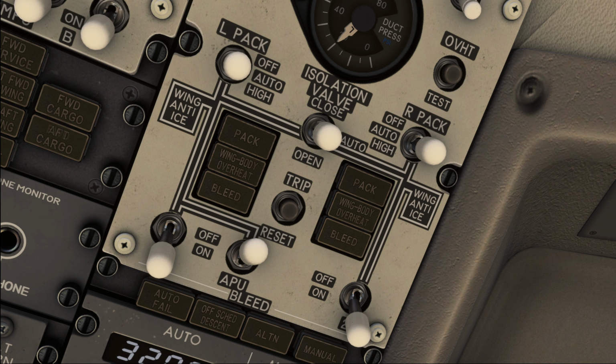Now, the new light not only covers the previous condition where the bleed has tripped off due to excessive bleed air temperature or pressure, as it did in the 800, but it also covers two new features. On one hand, it would illuminate if a failure within the bleed air system is detected, which may not be resettable, and it will illuminate if an incorrect bleed air configuration exists after takeoff or go-around.